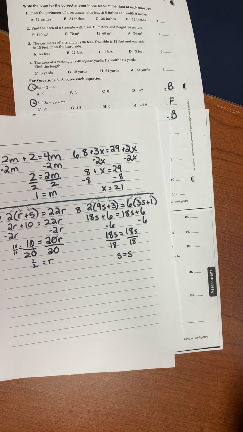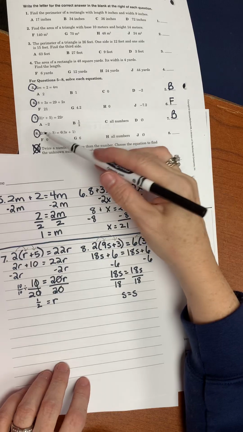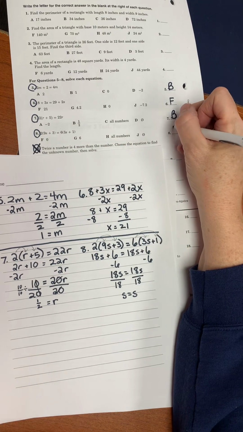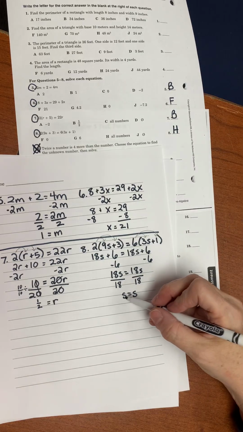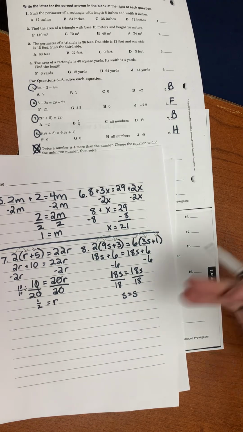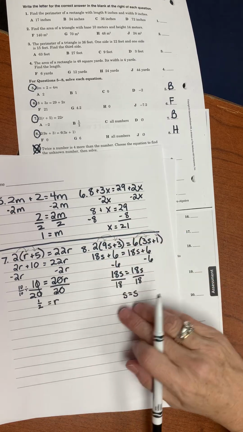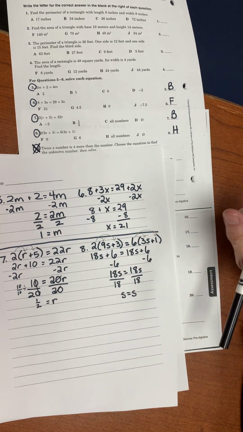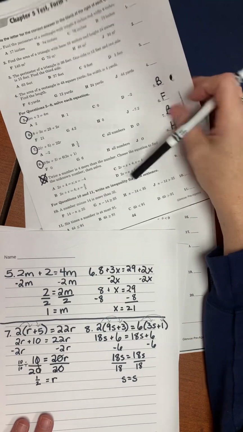So on your answer sheet, number 8, H says all numbers. That means when you have just the variable equals the variable, any number will work. It doesn't matter, because once you simplify it down, you realize you just have the exact same thing on both sides, is what that's telling you. We're not going to have one like that on the test, but it's kind of fun to see. So that's a good review for us.